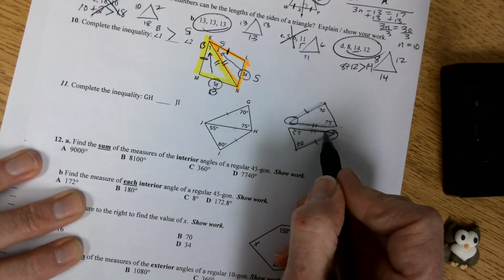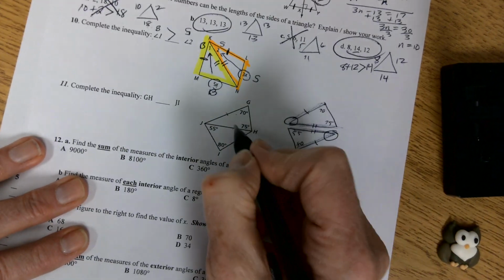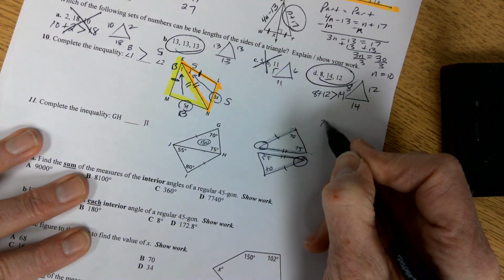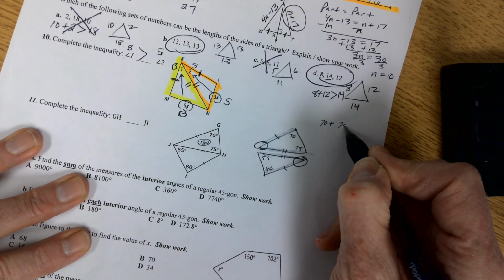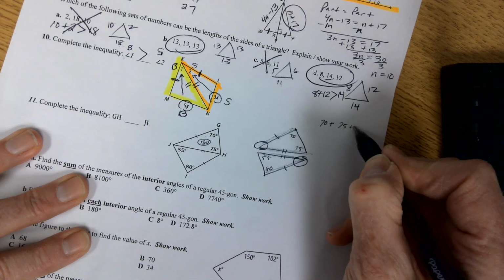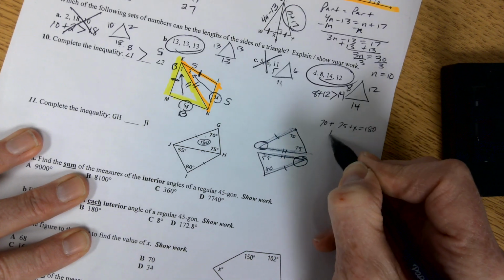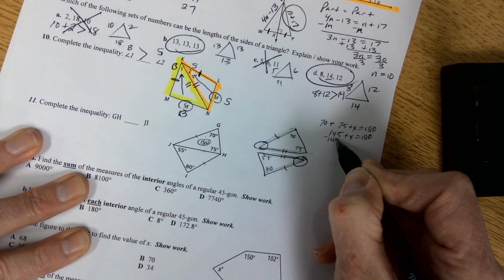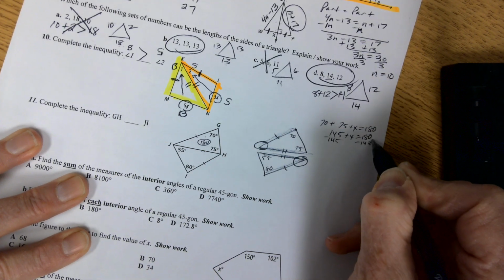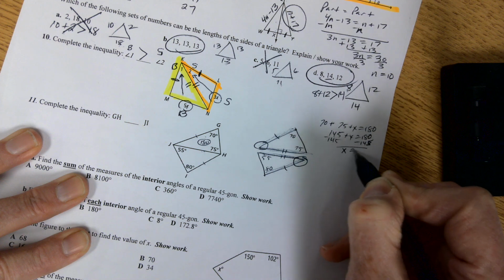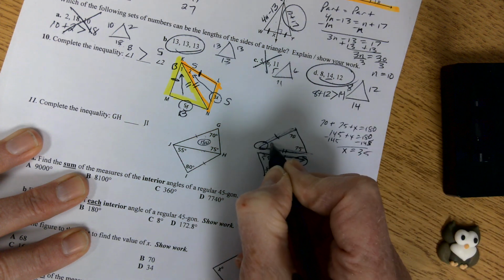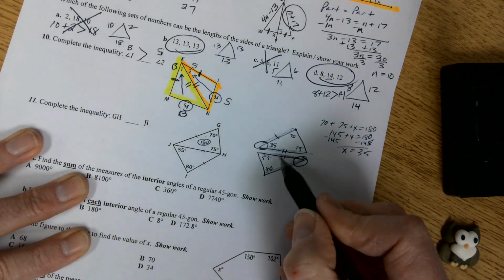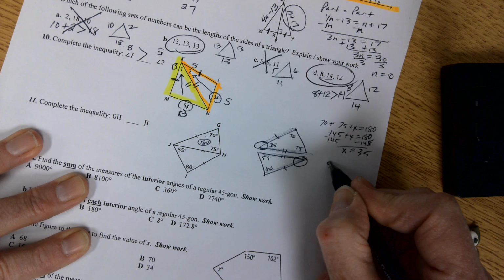I don't have numbers on either one of these, so I'm going to have to use the golden rule of 180, right? We've got to use our 180. 70 plus 75, we'll call this x. 145, subtract your 145. You get x is equal to 35. So this angle right here is 35. That's how much that angle is. We're going to do the same thing down here. The golden rule is 180.